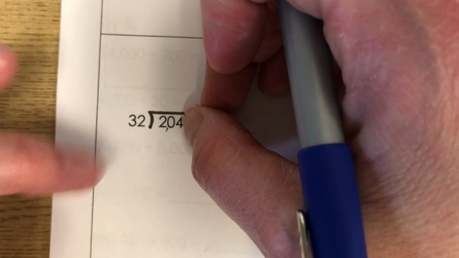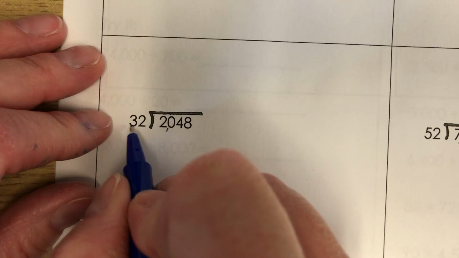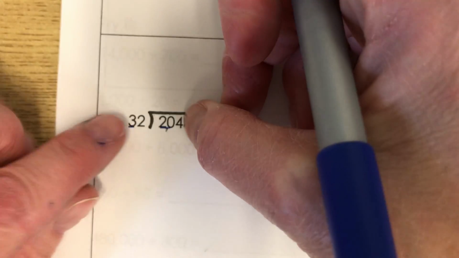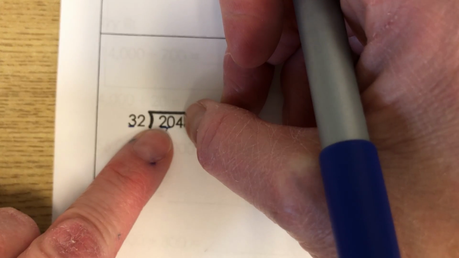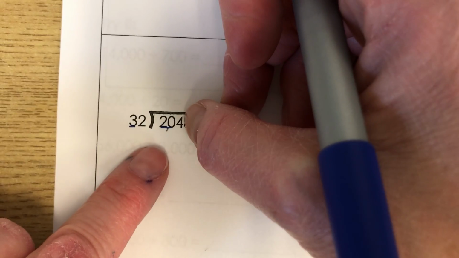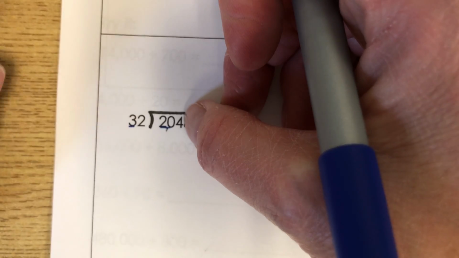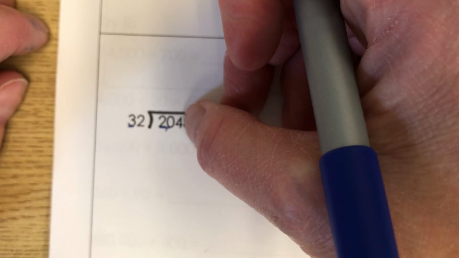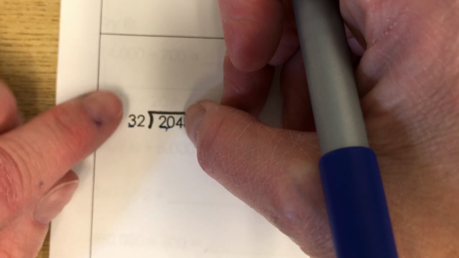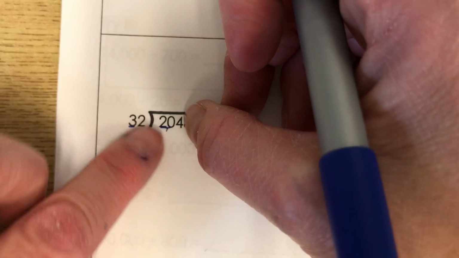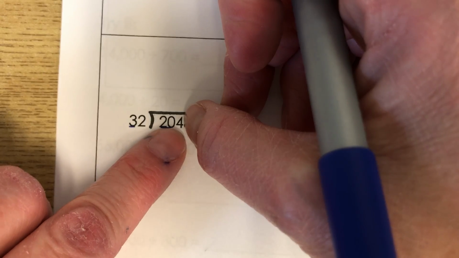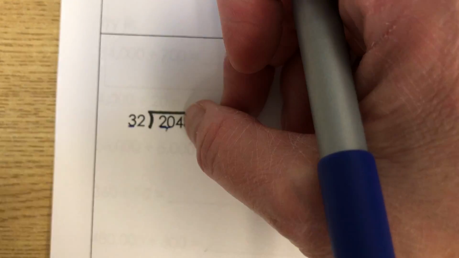Or if you just look at the 3 at the front and the 20, you might ask yourself, 3 times what gets me closest to the 20? That will be helpful, okay? So 3 times what gets you closest to 20? I would say 6, right? So if 3 times 6 gets me 20, then 30 times 6 will get me the 180, okay?